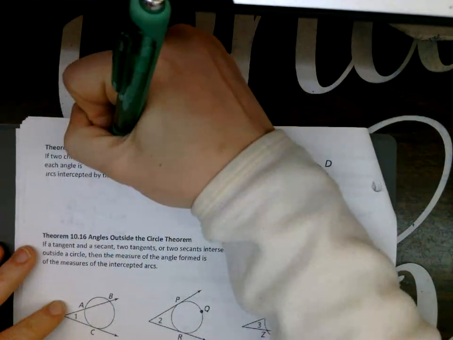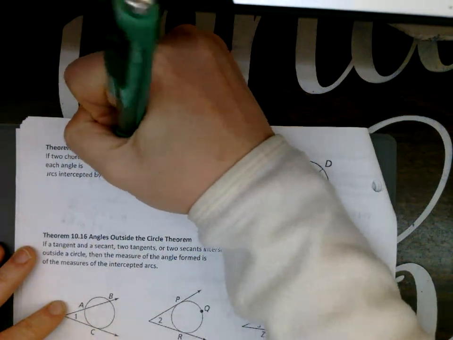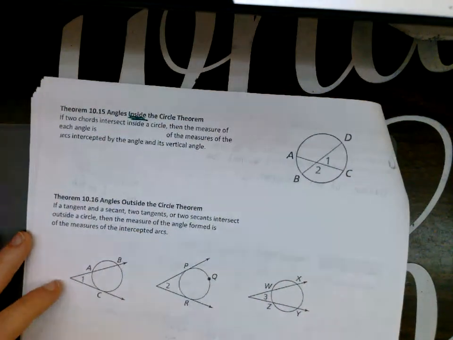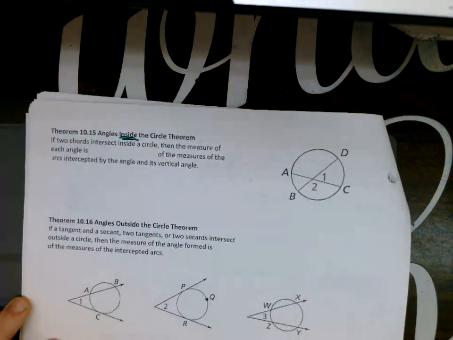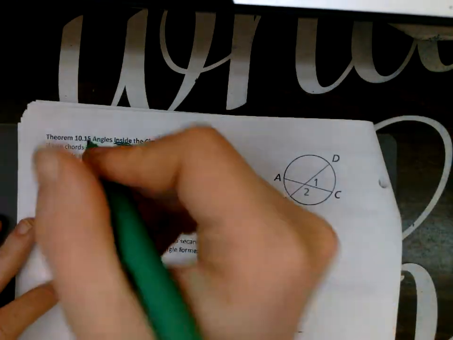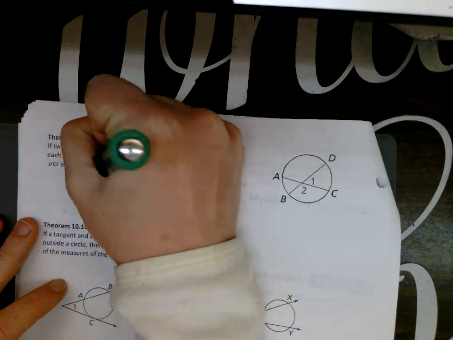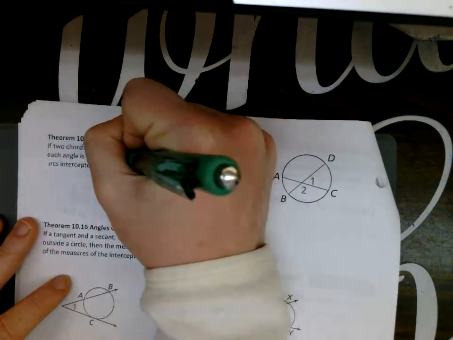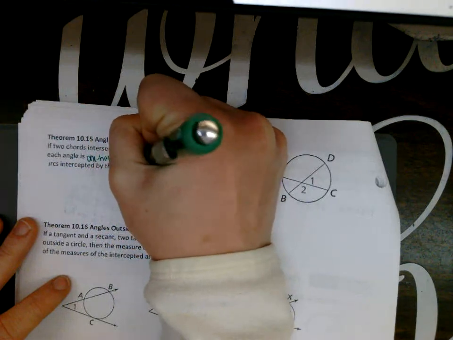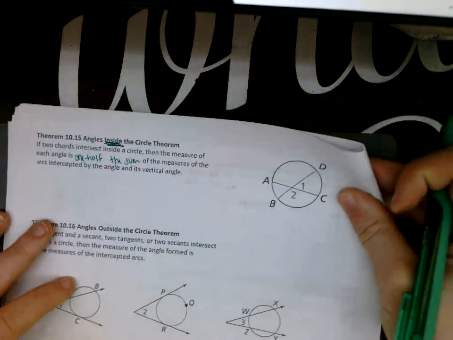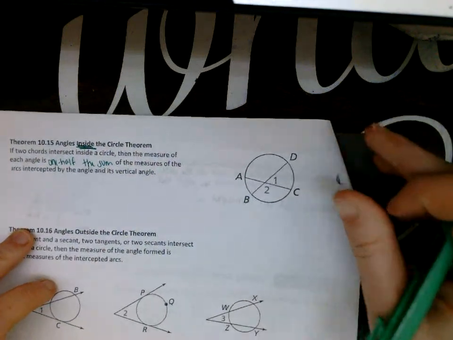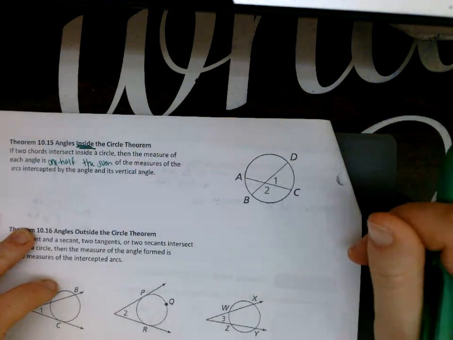So this is whenever the intersection of the chords is inside the circle. Okay, so it says if 2 chords intersect inside a circle, then the measure of each angle is 1/2 the sum of the measures of the arcs intercepted by the angle and its vertical angle. Okay, so sum means to add.